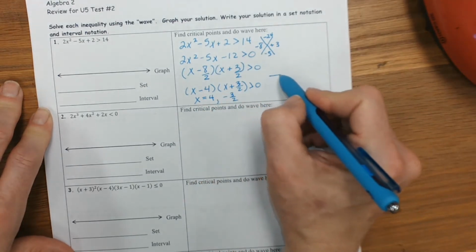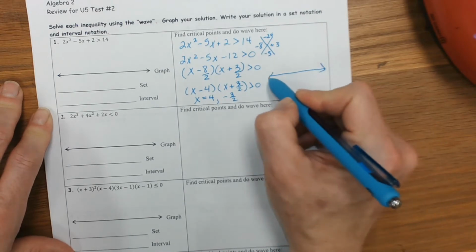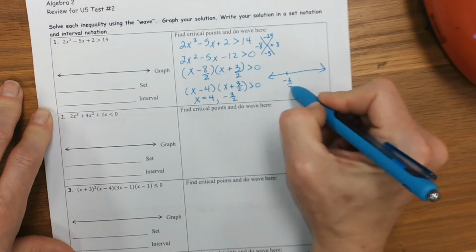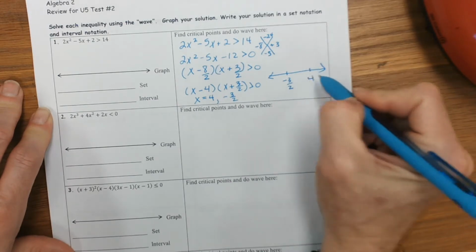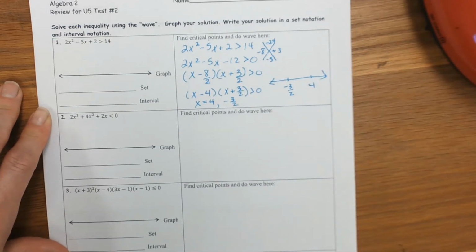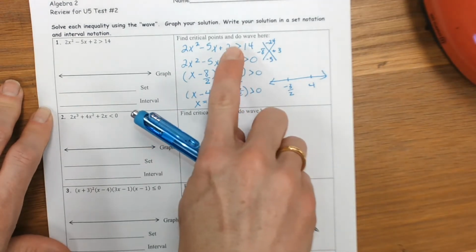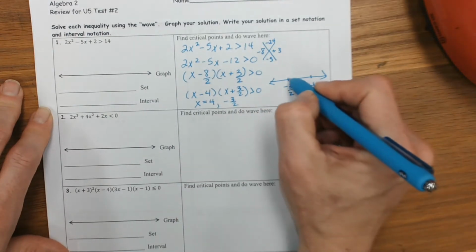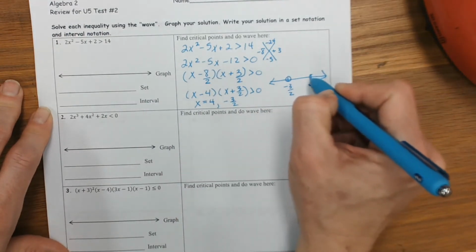Okay, so I'm going to come over here and draw my number line to do the wave. I put my negative 3 halves and my 4 on the number line. Now I want to consider, are these open or closed points? I go back up here and I see that this is just a greater than, it's not an equal to, so they're going to be open points.